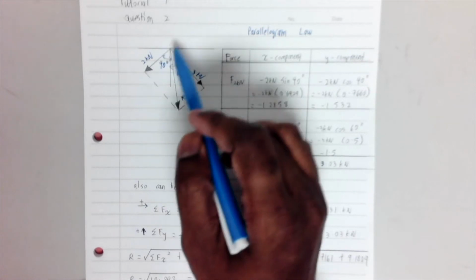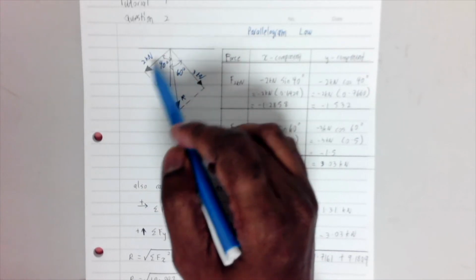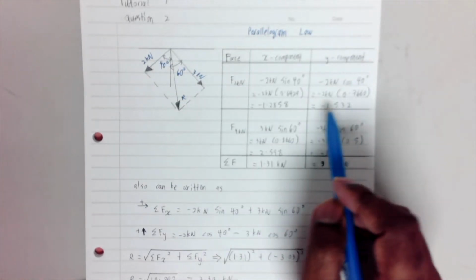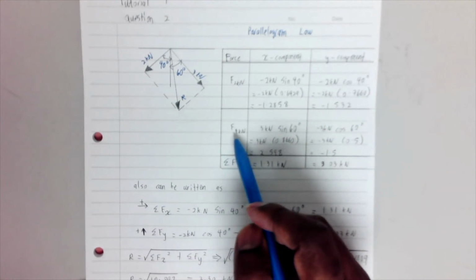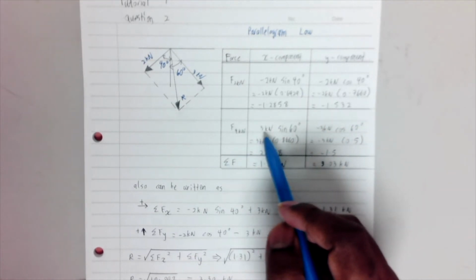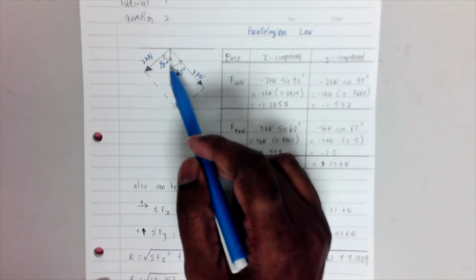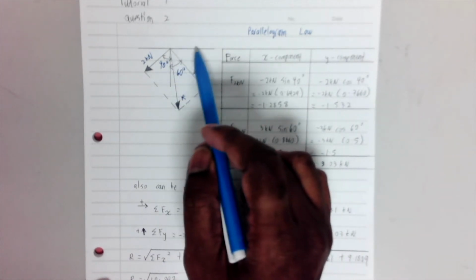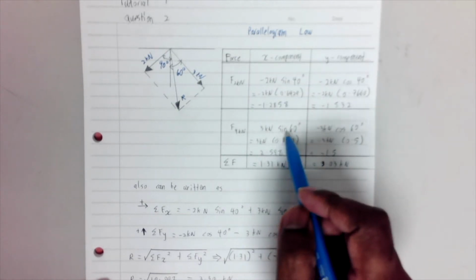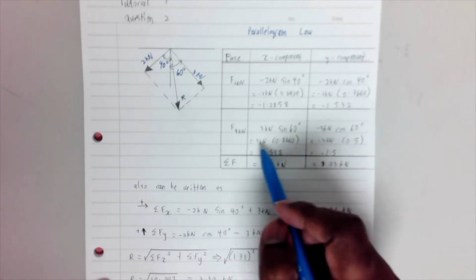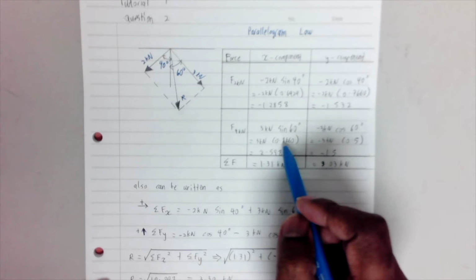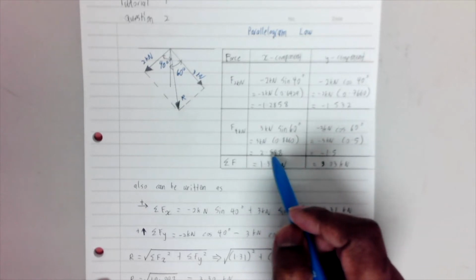Okay, positive upwards, downwards negative. Okay, 2. And then for force 4 kilonewton, we use 3 kilonewton sine 60. So sine 60 here for the x-axis, and sine 60 is 0.8660. So 3 kilonewton times 0.8660, we got 2.598.